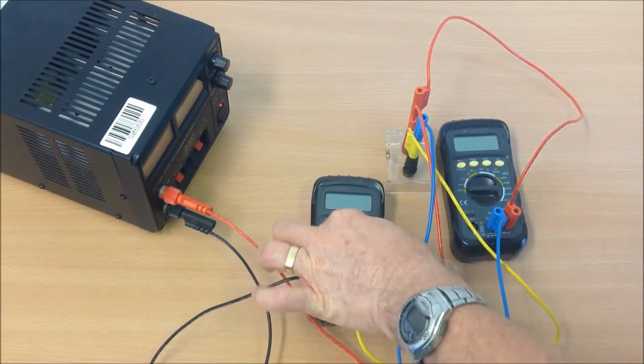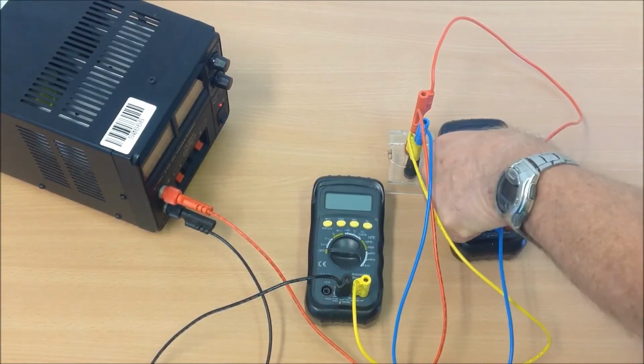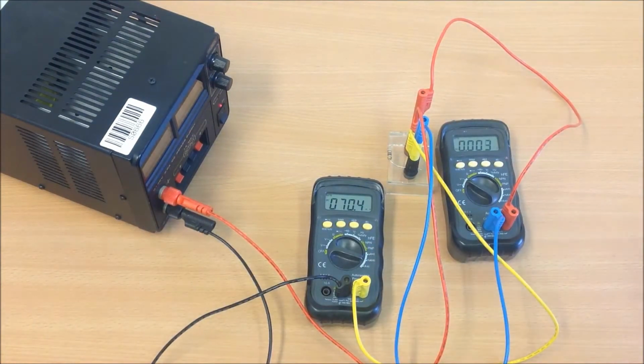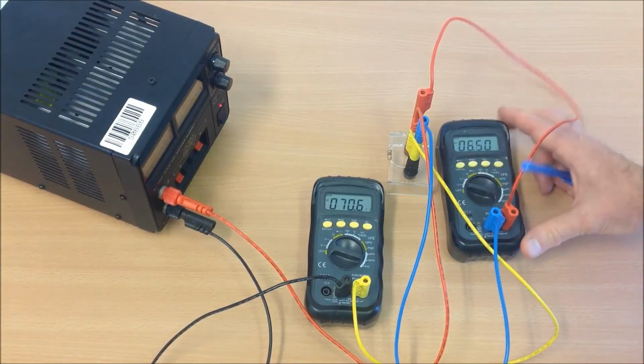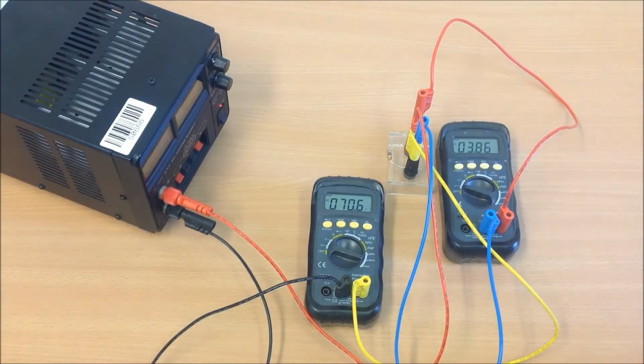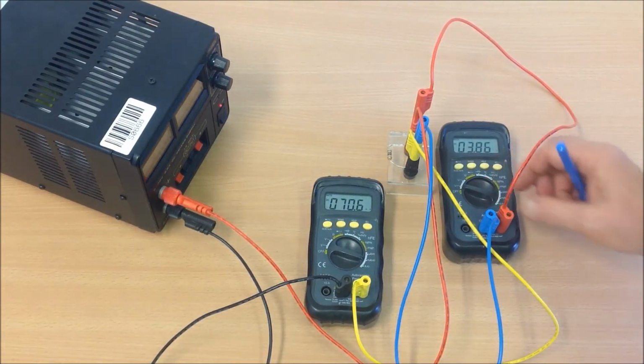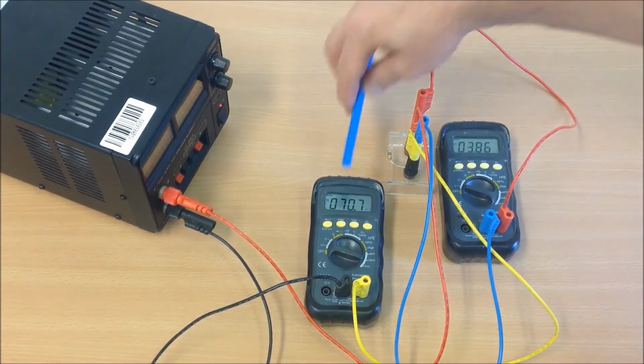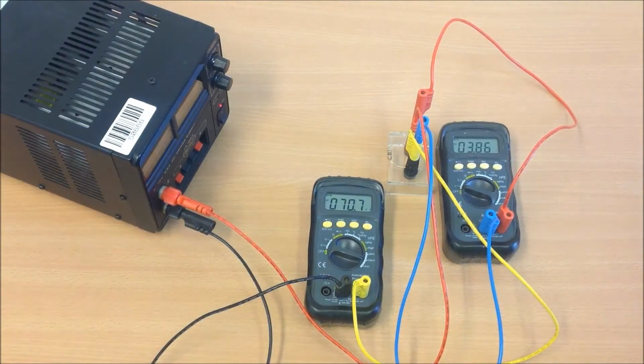Turn on the power supply and we'll turn that on to read voltage and this one on to read current. I'm turning it all the way around to the milliamp setting. And I've got that now on the DC voltage setting. For a moment there I had it on AC voltage so I wasn't seeing anything. But DC voltage, I'm seeing 3.86 volts and about 70.7 milliamps. So we're reading again 3.86 volts and 70.8 milliamps.